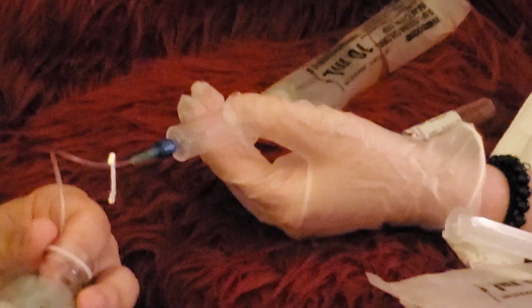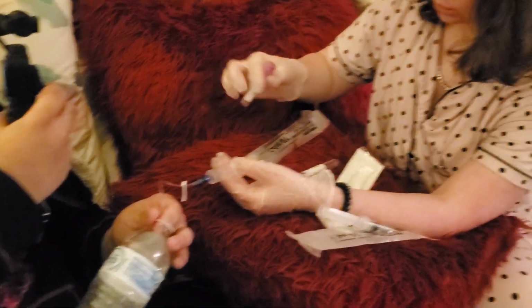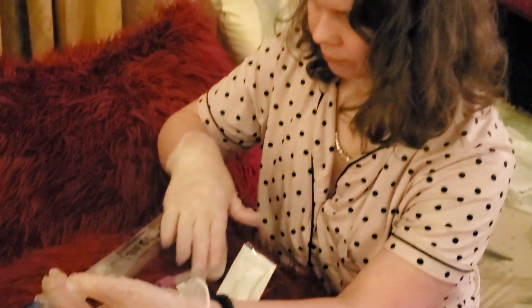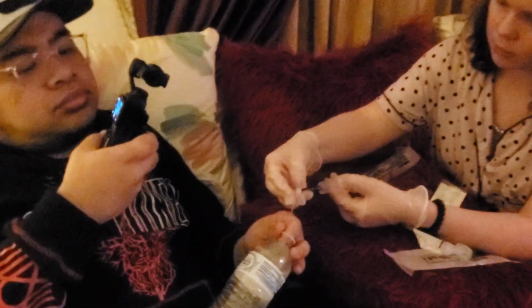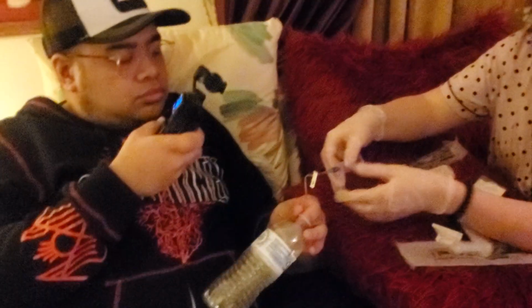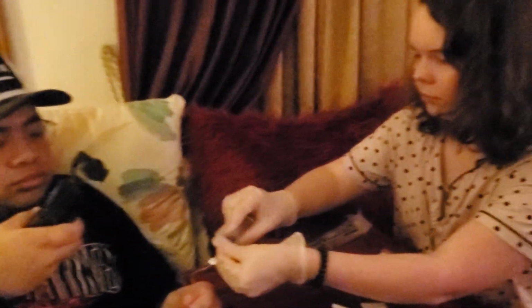I'm going to gently shake to prevent coagulation. Now I need to close this back because I've gotten my blood samples. This goes in the biohazard bag.